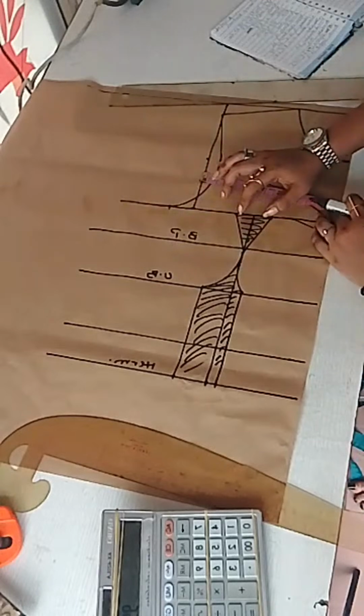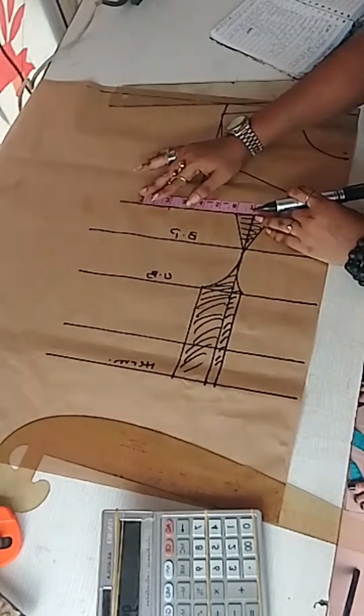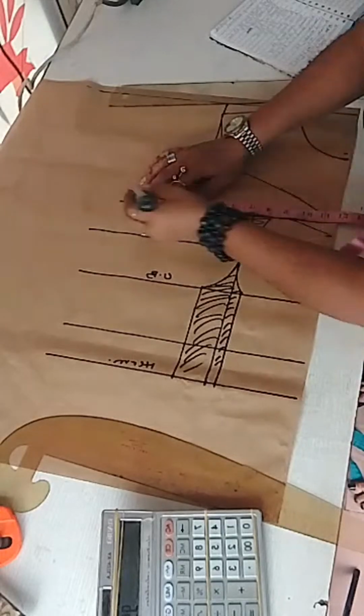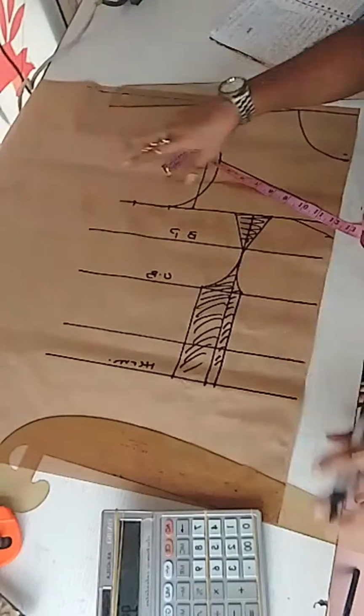These 2 inches that we took away from here, we are going to replace it, and then you go ahead to add your allowances.